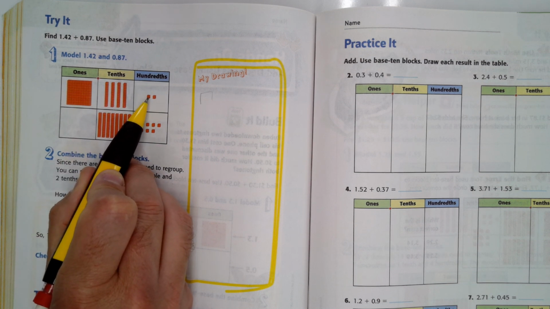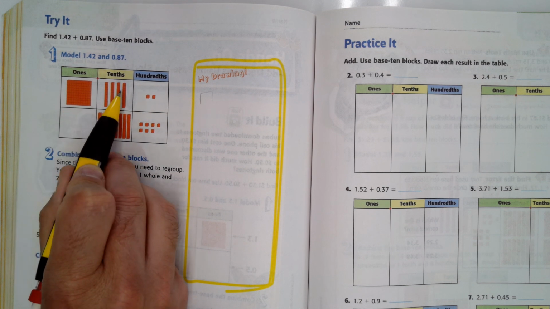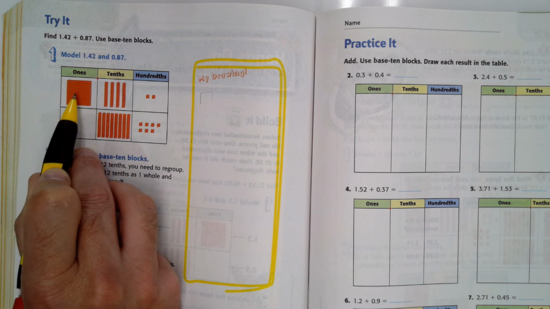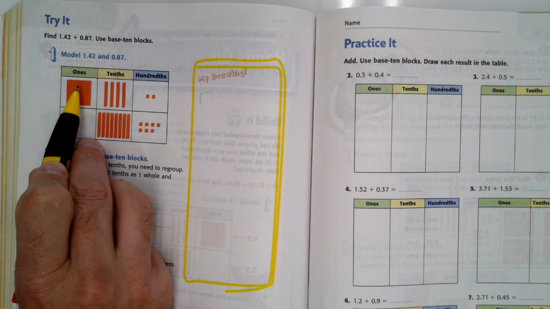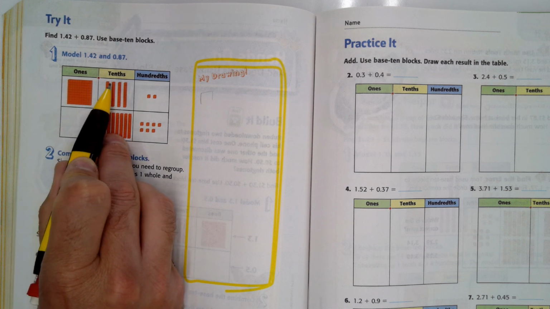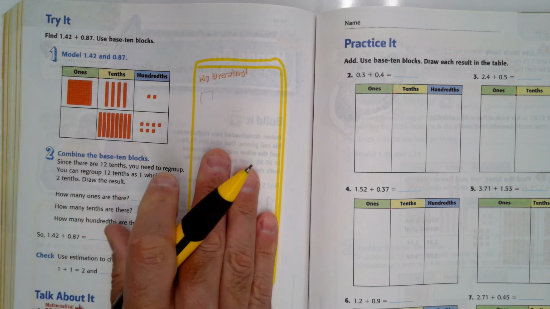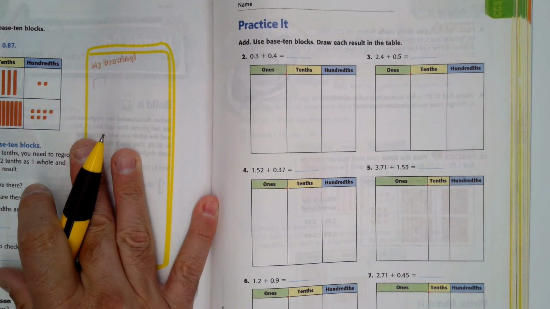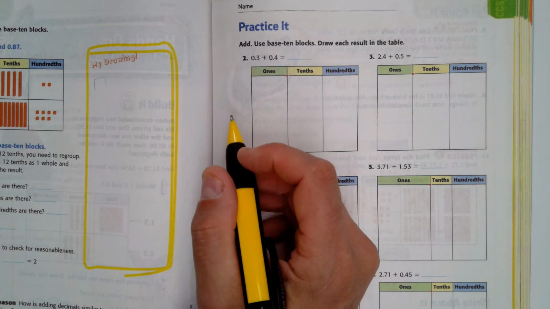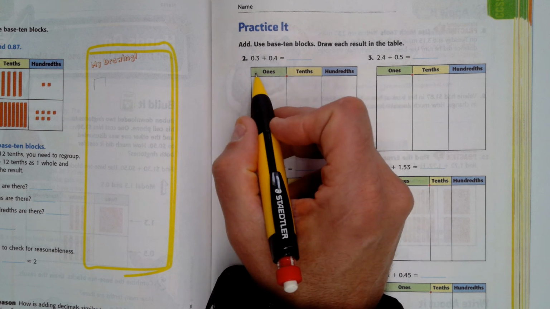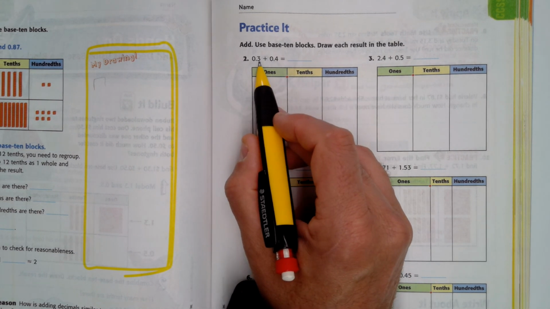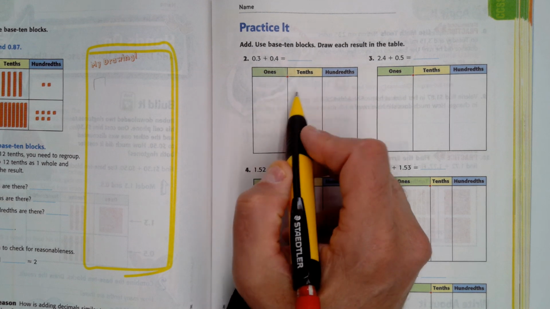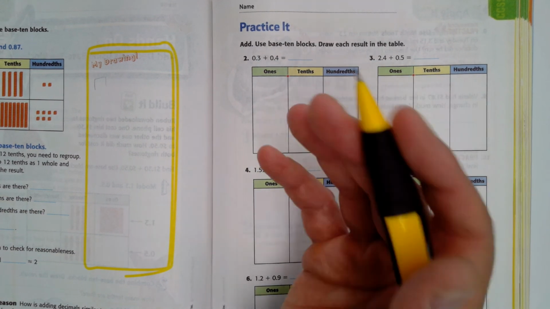Okay, so it takes 100 of these little pieces to equal 1. It takes 10 of these long, skinny pieces to equal 1. Okay, so it's important that you understand that in this assignment, this is 1, this is a tenth, and this is a hundredth. So now, when we come over here, what it's going to ask us to do is to draw the answer in here. And so what we'll do is, because this is adding, we'll just put what is in here, and that will give us a solution. Let me show you what that means.